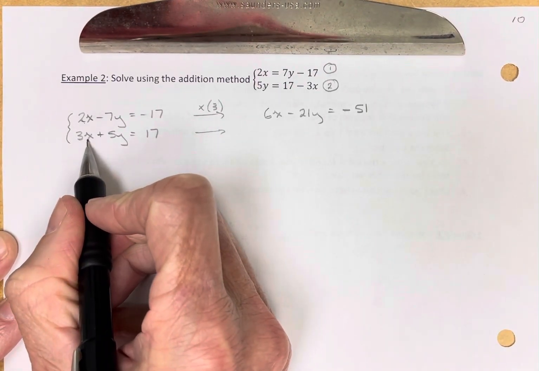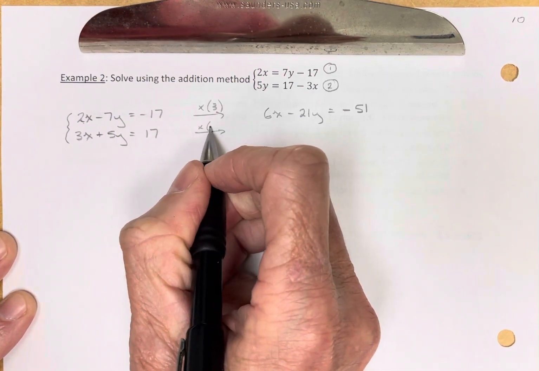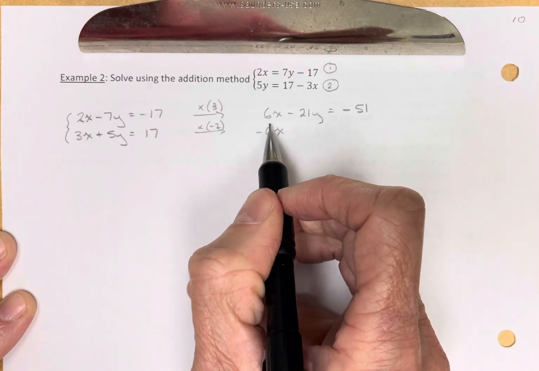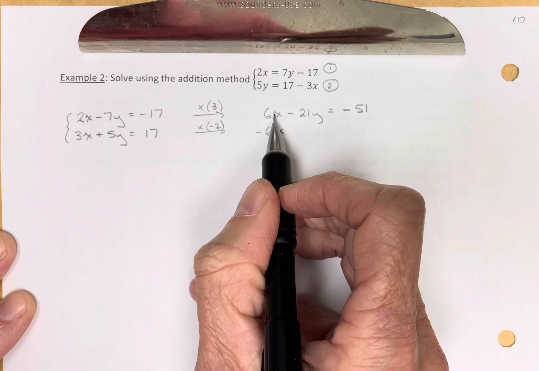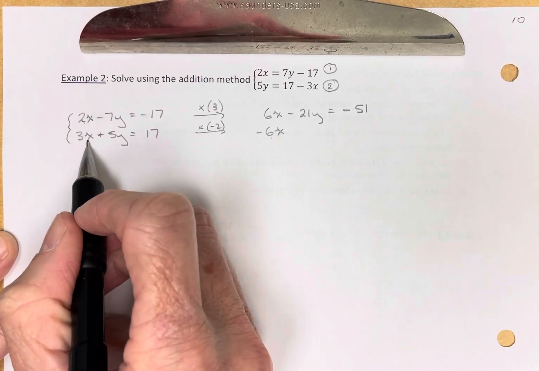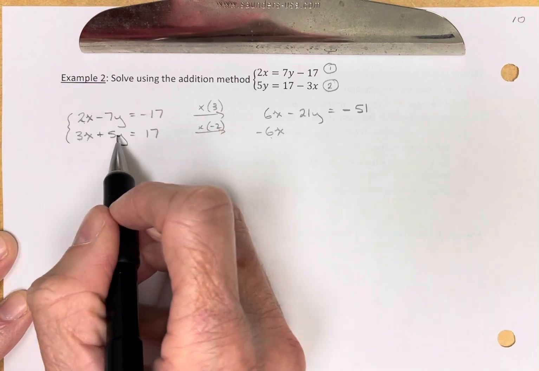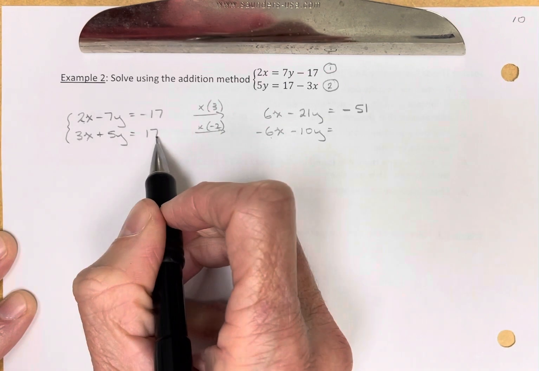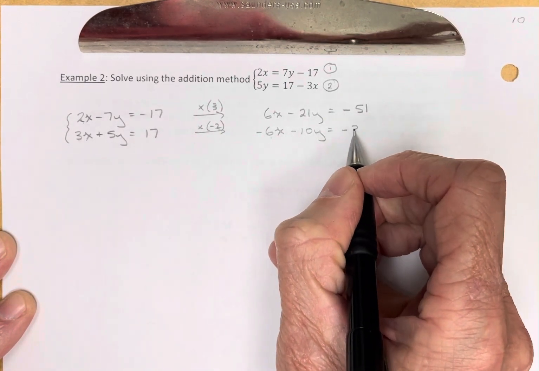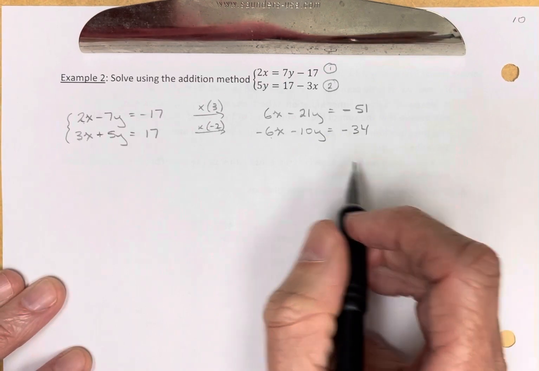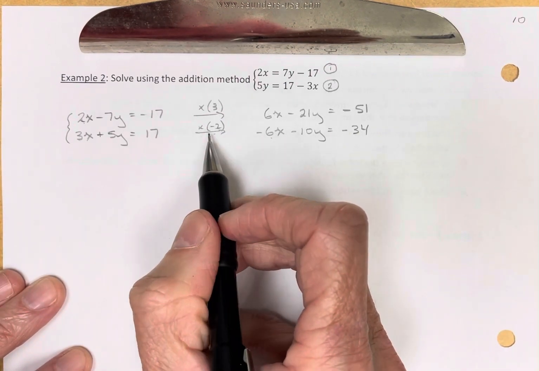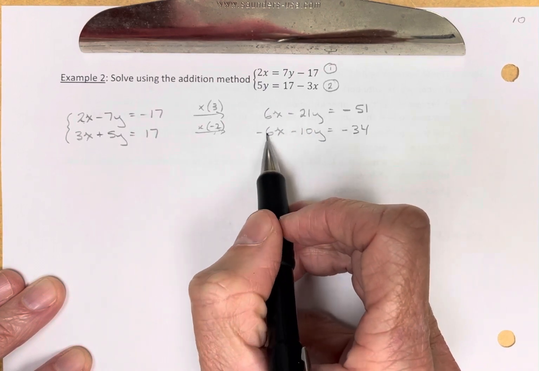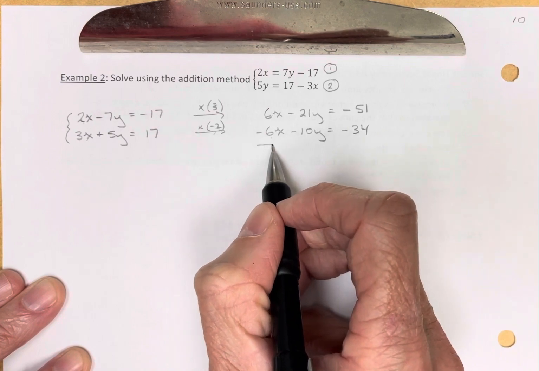The bottom equation by negative 2 is negative 6x. And again, that was the goal. I want the opposite coefficients so that when I add them, it's a 0. Negative 2 times 3x is negative 6x. Negative 2 times 5y is negative 10y. And negative 2 times positive 17 is negative 34. Okay, so there's step 2. I had to multiply, in this case, both equations by a number in order to get opposite coefficients for one of the variables. Step 3, let's add them up.